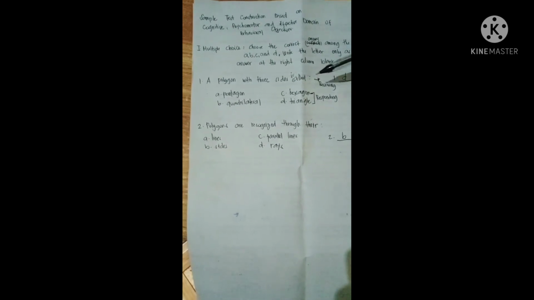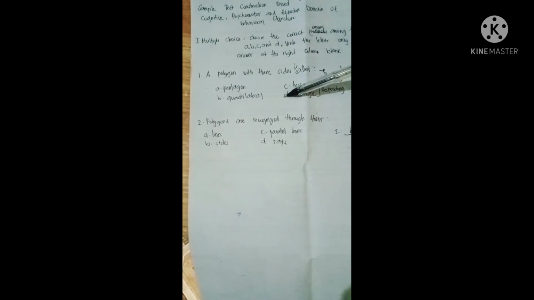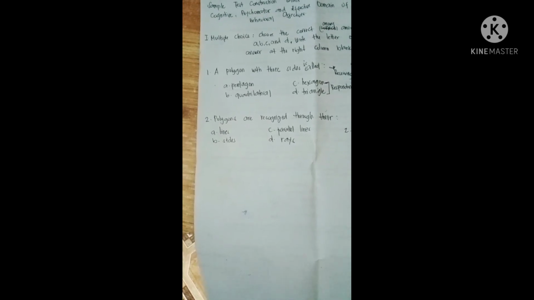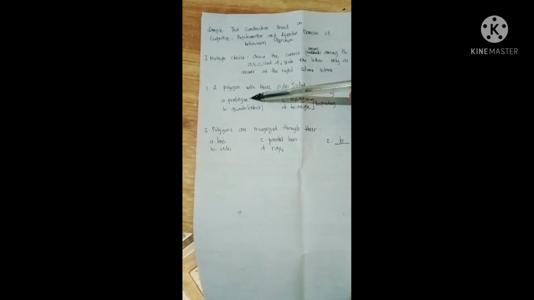Question number 1 is called receiving. A, B, C, D are called responding. Responding comes from the receiving. So after you respond, we should give the value. What is the meaning of this?